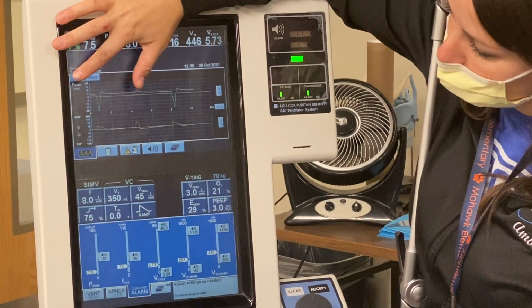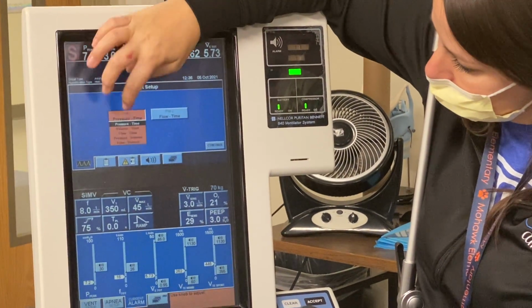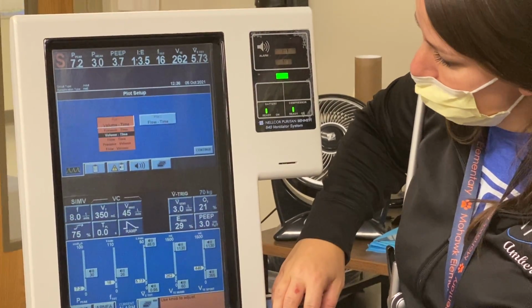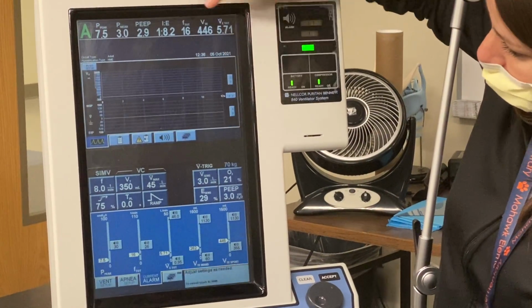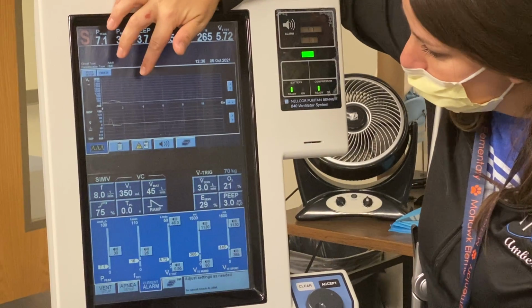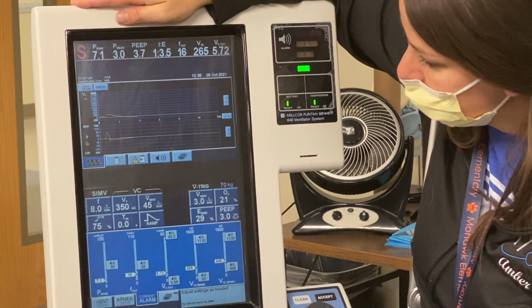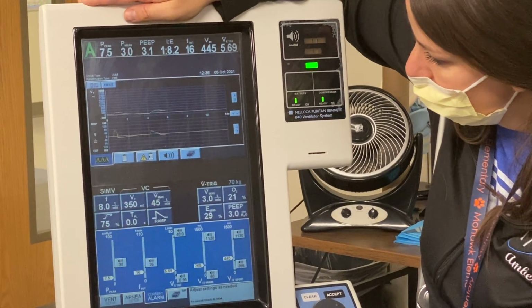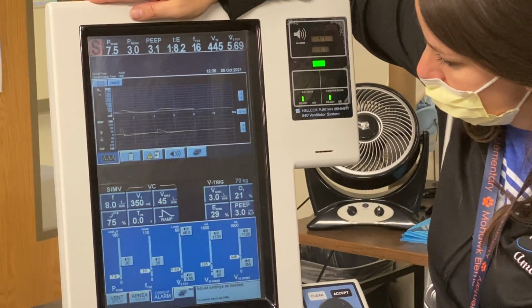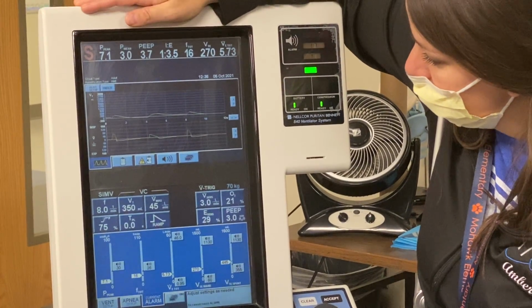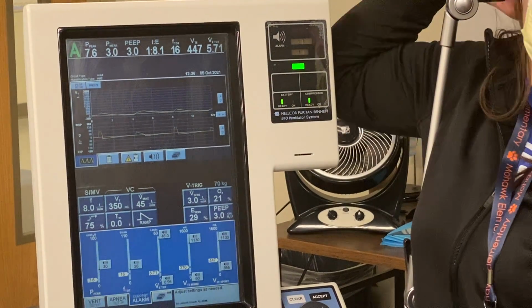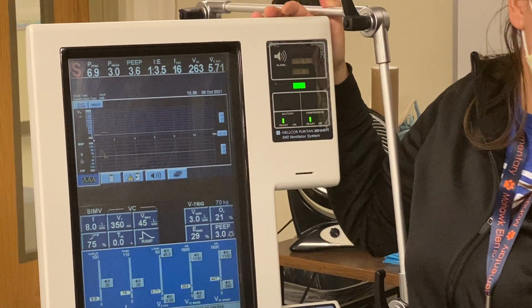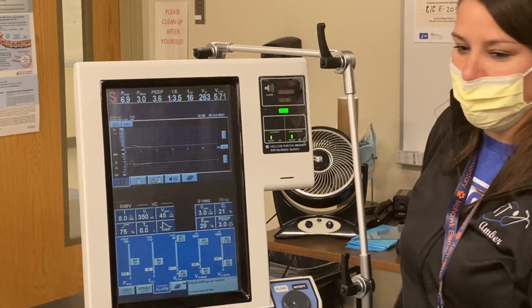Another way is to go to setup, go to your volume time curve, hit continue, and then look for that return to baseline. Sometimes we are, sometimes we're not. So that necessarily wouldn't be a leak. That could be air trapping, but it's mechanical.